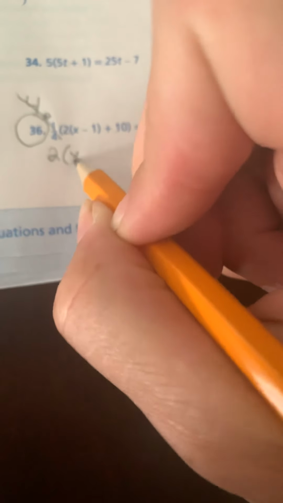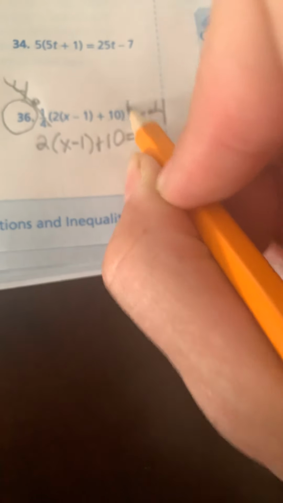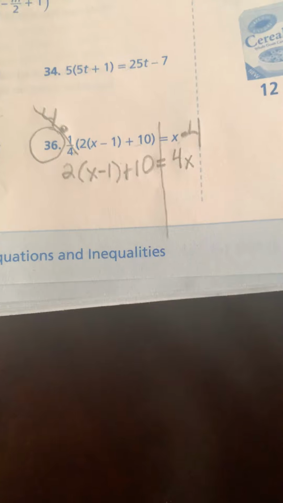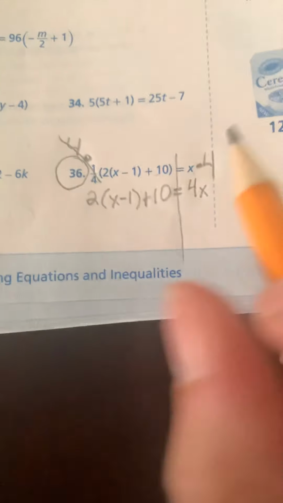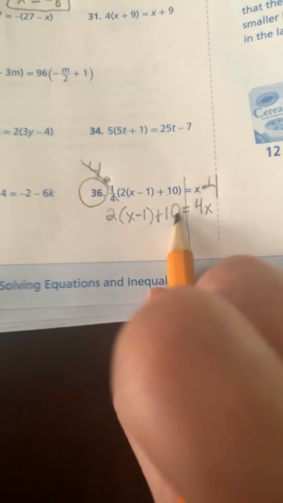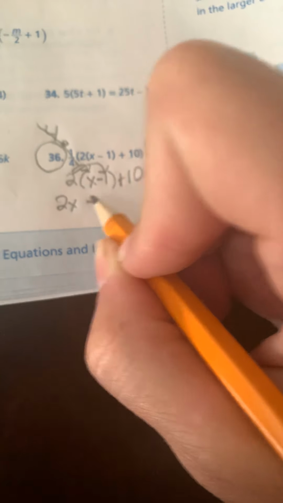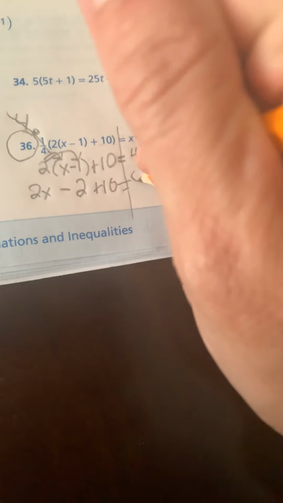So this will be 4x. And on this side, we still have 2 times (x - 1) plus 10. All right, so I'm going to go ahead and distribute this because I can't do anything with the 10 and the 4x. So 2 times x is 2x. 2 times negative 1 is negative 2. And then you got to bring the 10 down and bring the 4x down to the next row.